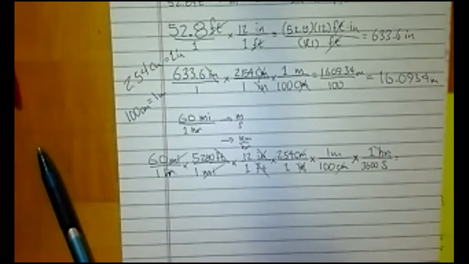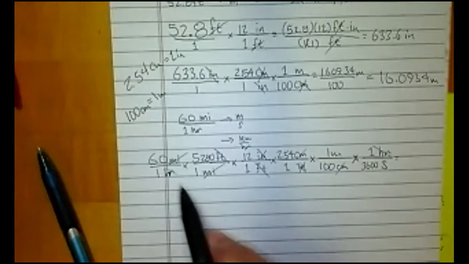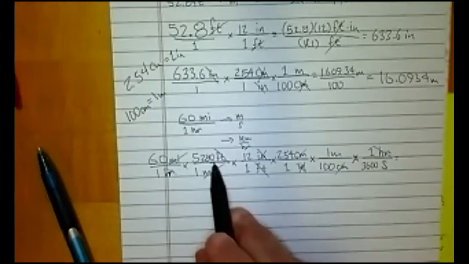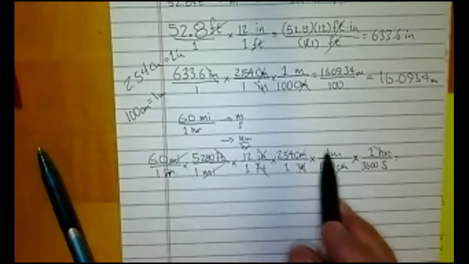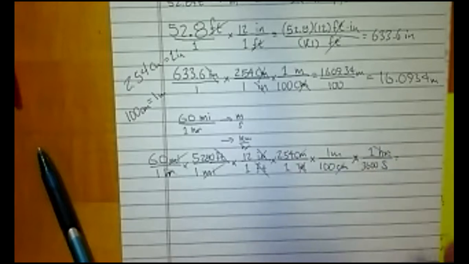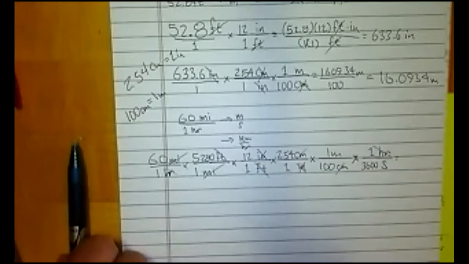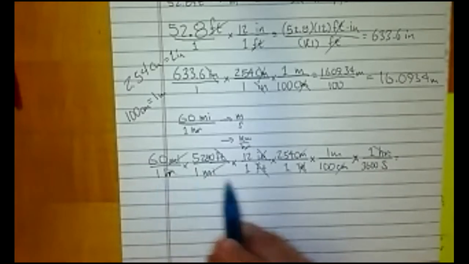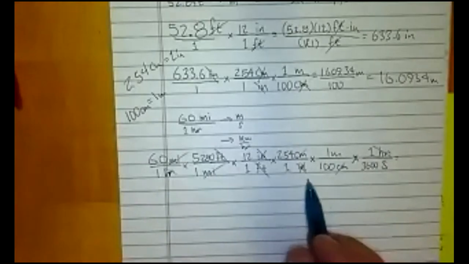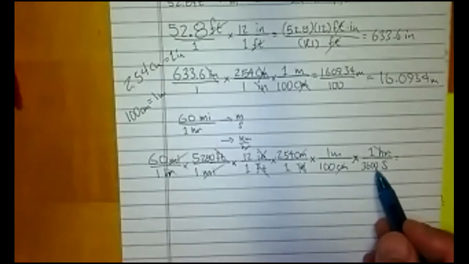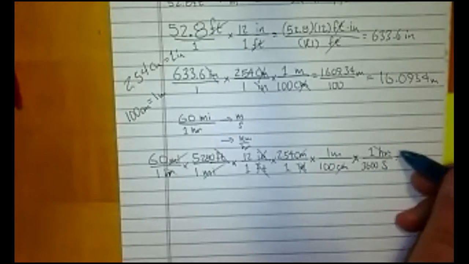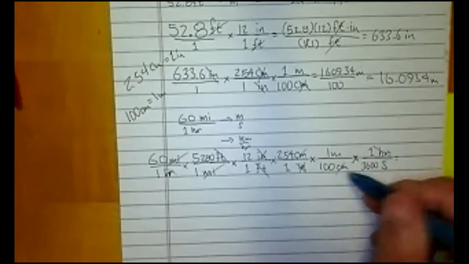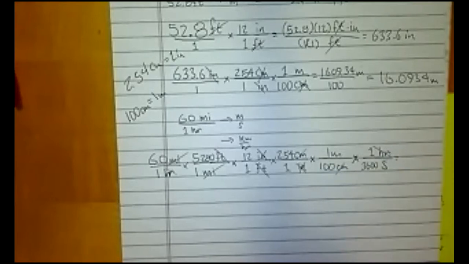So what I'm going to do to actually calculate it is I'm going to do 60 times 5,280 times 12 times 2.54 times 1 times 1, which obviously I'm not going to do that at all. And I'll get an answer. Then I'll do 1 times 1 times 1 times 1, which I'm not going to do at all. Then I'm going to do 100 times 3,600. And I'm going to take that first answer from multiplying the numerators and divide it by the answer I got when multiplying 100 by 3,600.